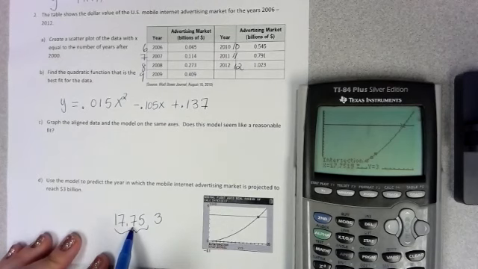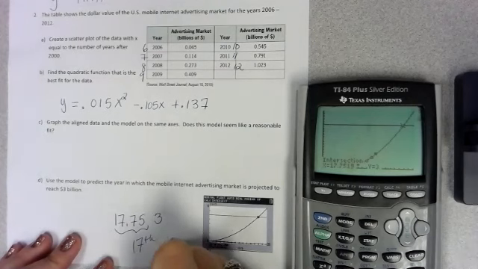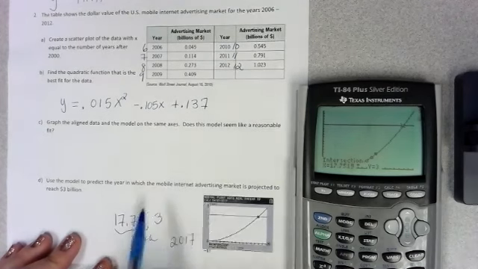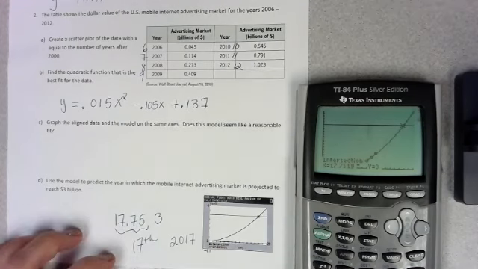So during the 17th year after 2000 is when it's projected to reach 3 billion. Only during word problems that involve a prediction of year do we not round, because it happens sometime during the 17th year. So that's going to be 2017. A lot of times we would say round to 18, but for a real world application problem, we're not going to do that.